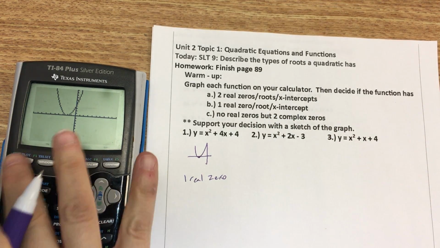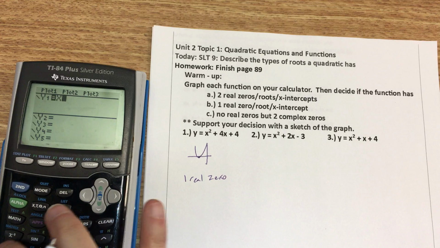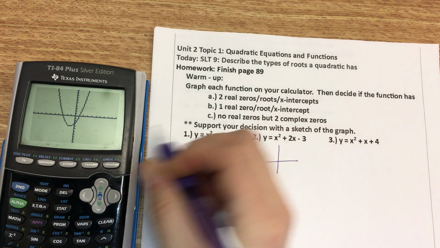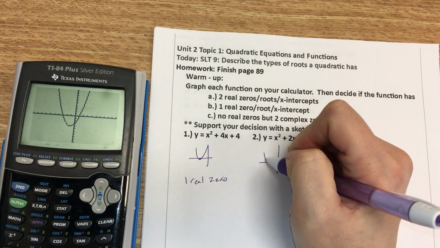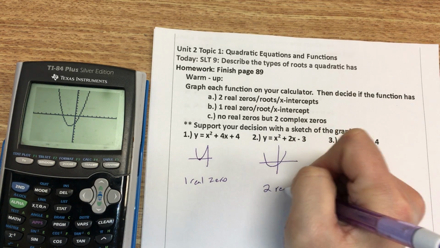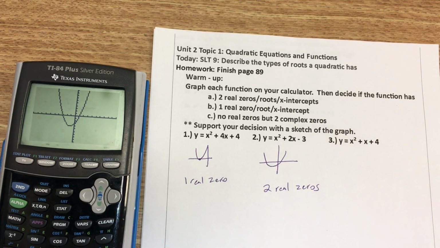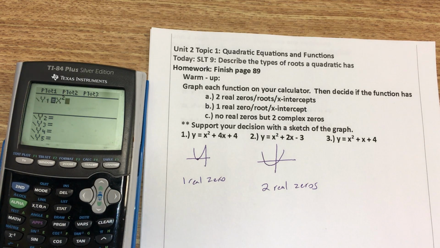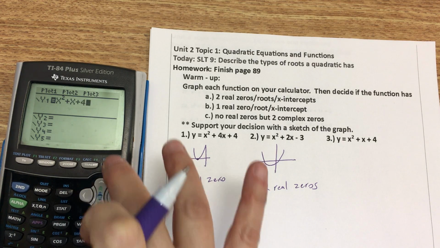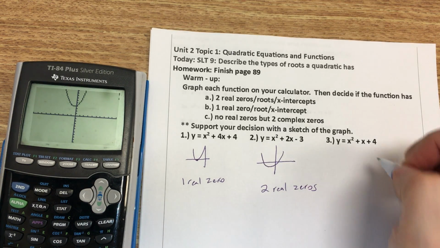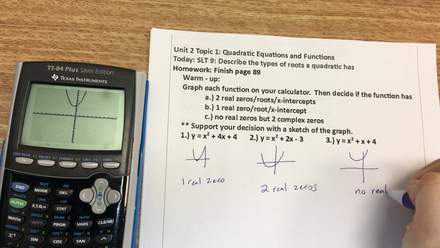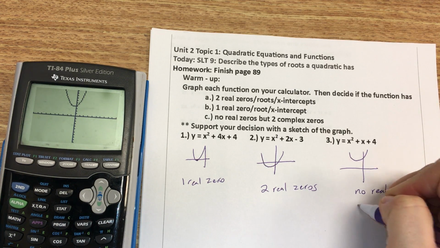All right, so now I'm going to type the next one in. X squared plus 2x minus 3, hit graph, and I see it crosses the x-axis 2 times. So I'm going to say 2 real zeros. And that last one is x squared plus x plus 4. Oh, and it doesn't cross the x-axis at all. So it has no real zeros or roots, but 2 complex.